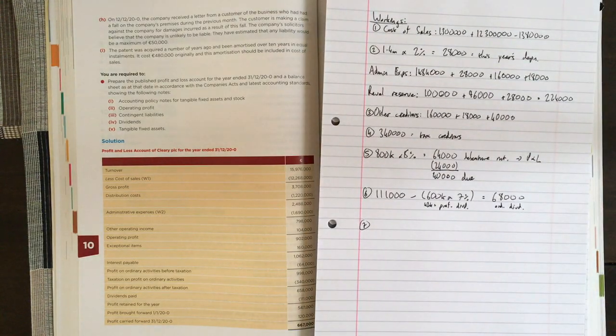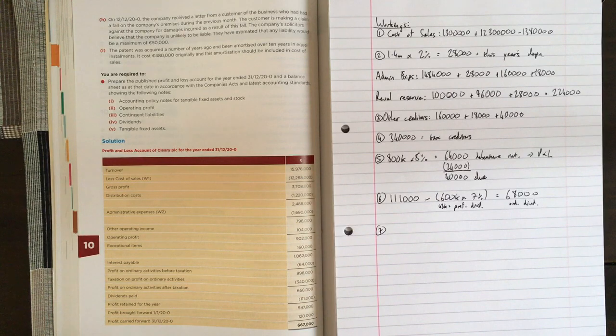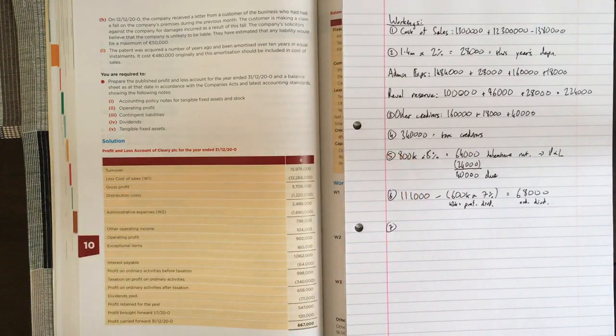Last two adjustments then. On the 12th of December, the company receives a letter from a customer of the business who had a fall on the company's premises during the previous month. The customer is making a claim against the company for damages. The company's solicitors, this is important, believe that the company is unlikely to be liable. They have estimated that any liability would be a maximum of €50,000.